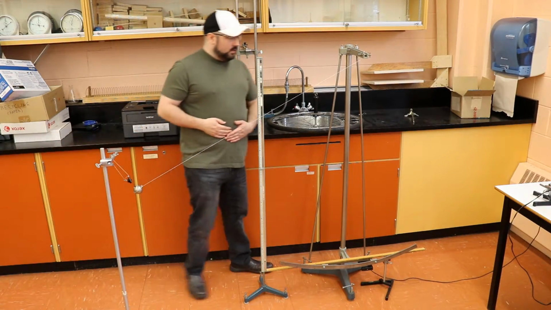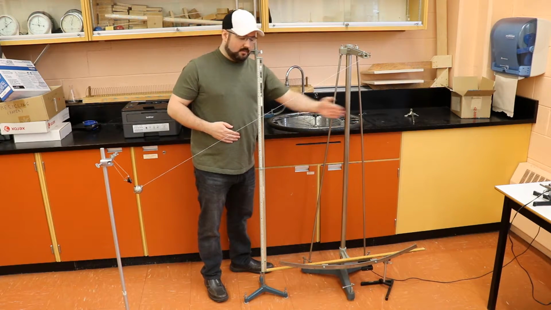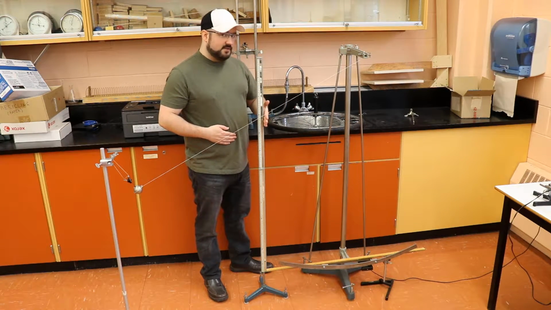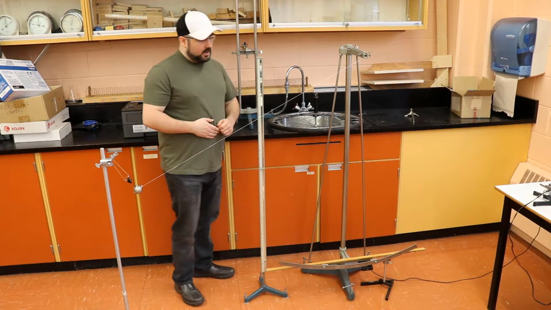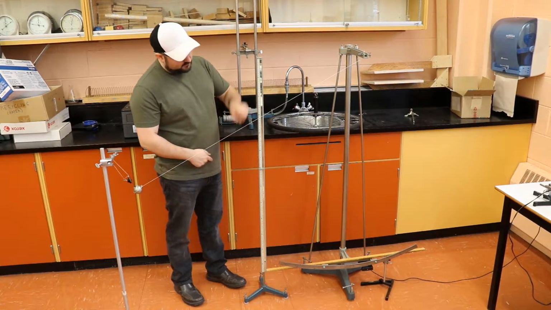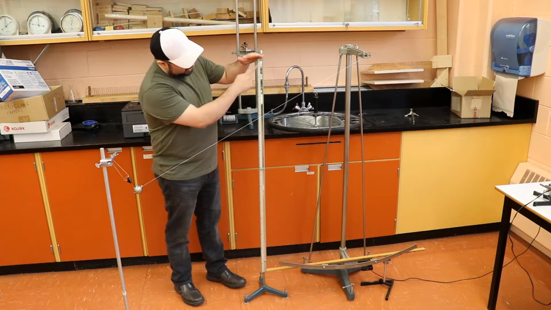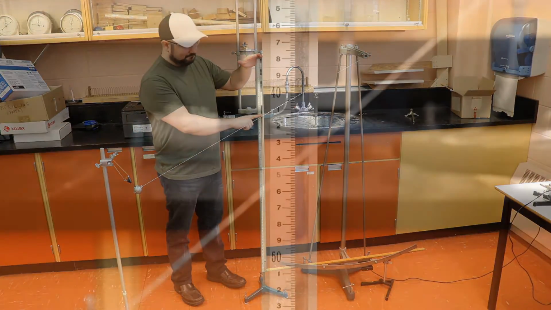The distance between the center of the pendulum and the ruler should be 50 centimeters. You can measure that with the ruler at the bottom. And you can determine the height of the string by measuring on the mirrored scale here.